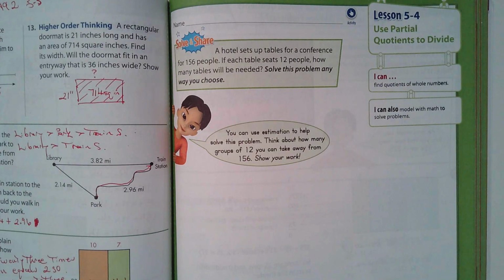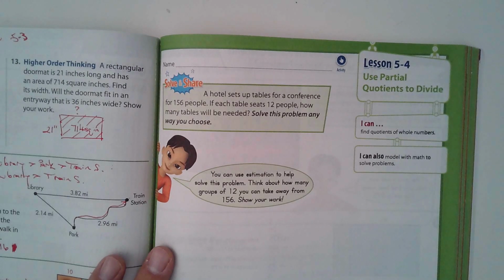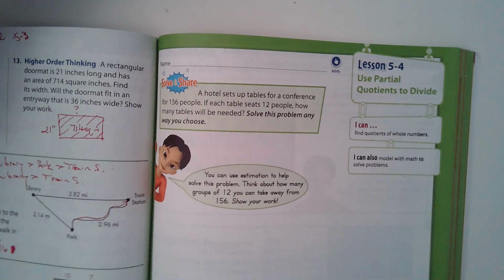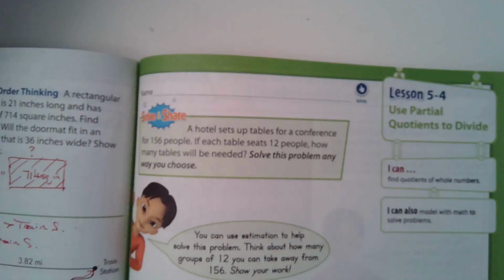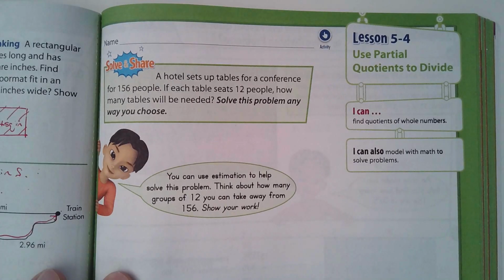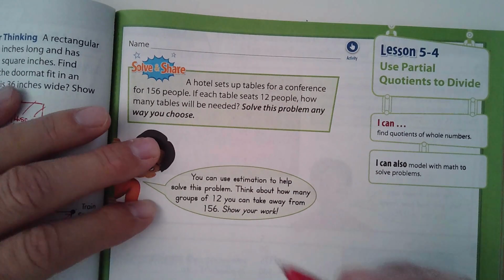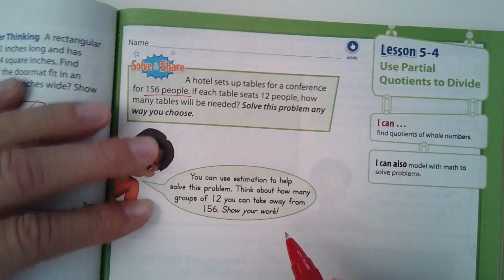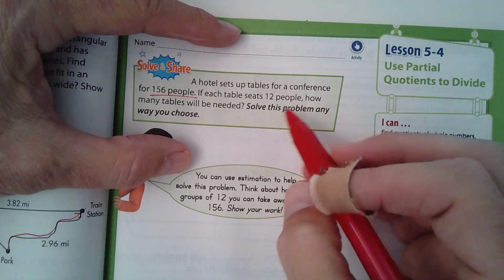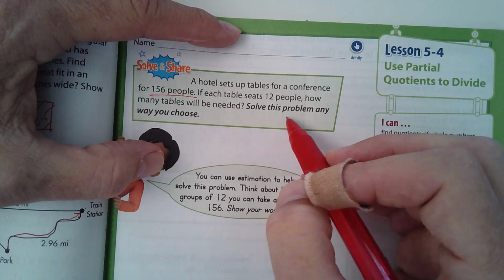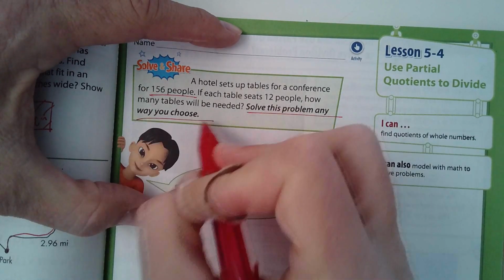Okay, so this is 5-4, page 193. Zoom in a little bit more here so you guys can see it. So it says a hotel sets up tables for a conference for 156 people. If each table seats 12 people, how many tables will be needed? And it says solve this problem any way you choose.